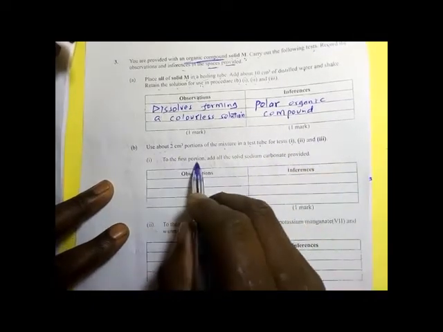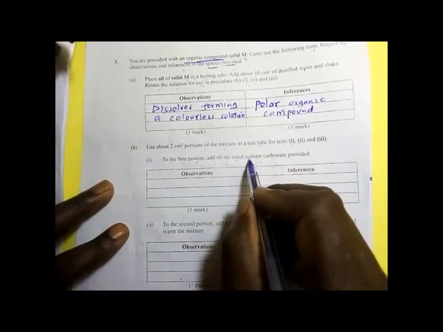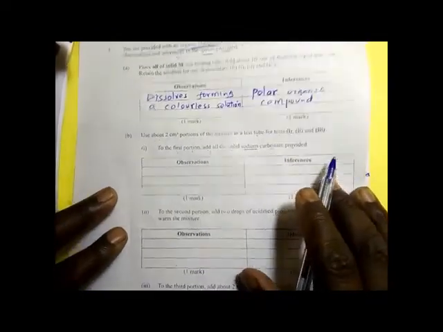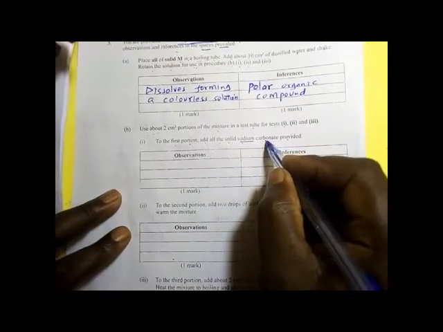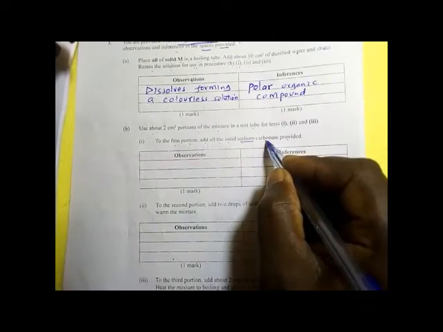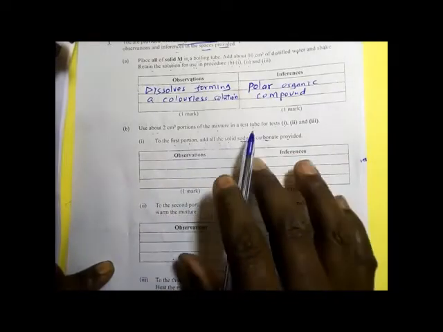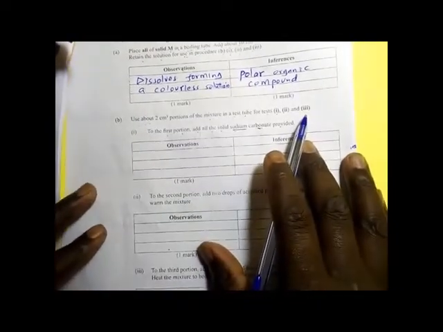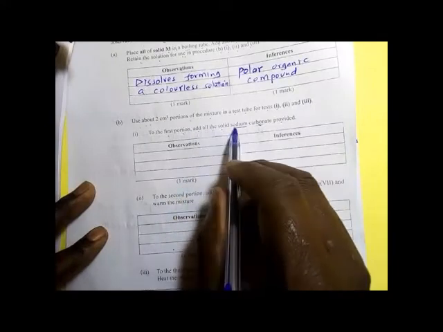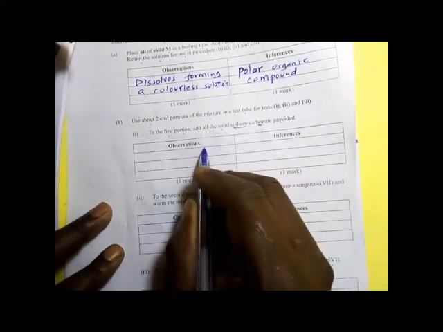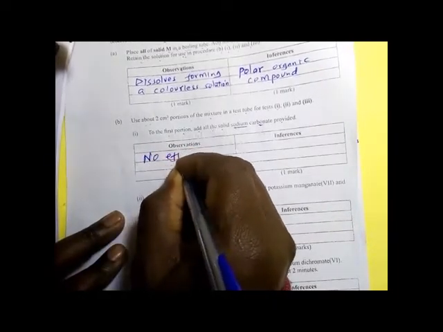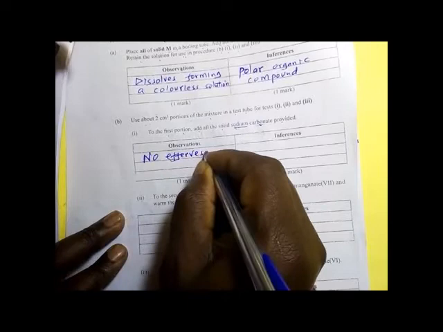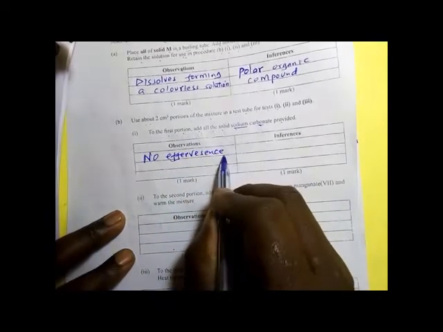So, to the first portion, add all solid sodium carbonate provided. I have always told you that whenever you are adding sodium carbonate, this is a carbonate. If the solution is an acid, you will expect effervescence. If the solution is not an acid, you will not see effervescence. So here, in this case, there was no effervescence.